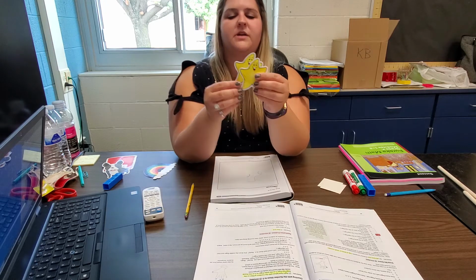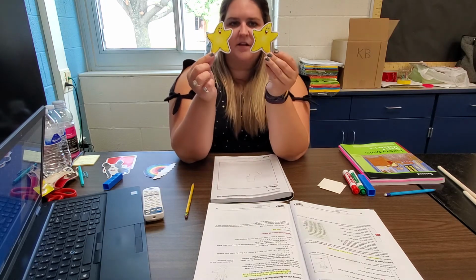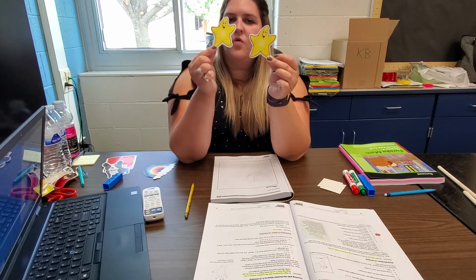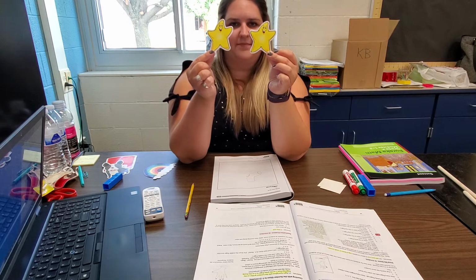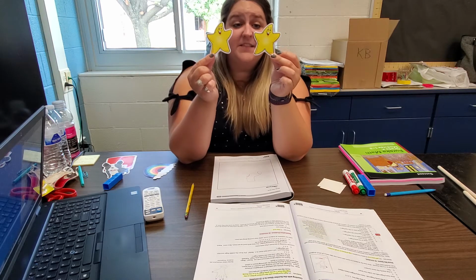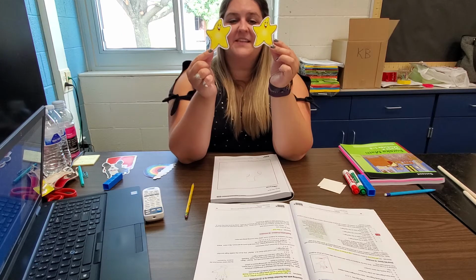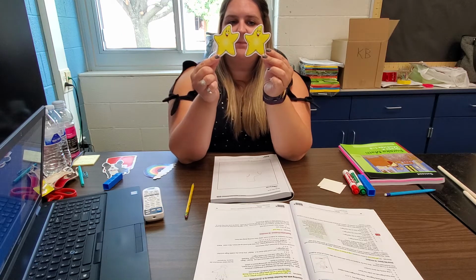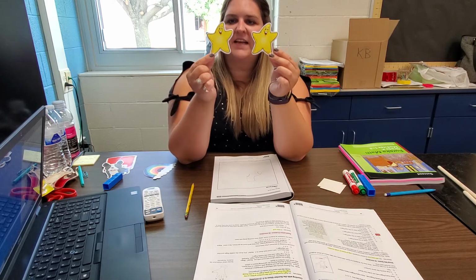What about my two stars? Are these exactly the same or not exactly the same? These would be exactly the same. They are the same size, the same shape, and the same color. They look exactly the same.